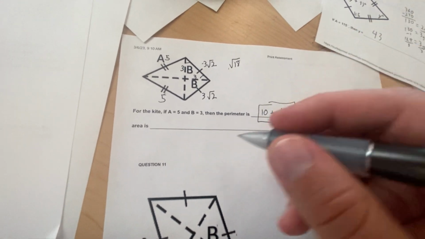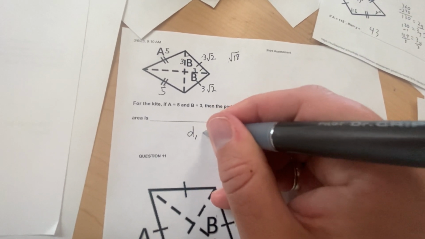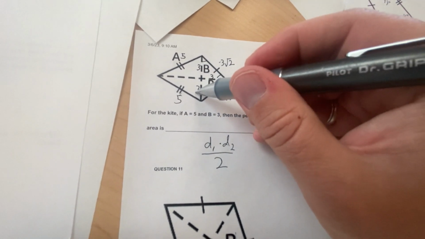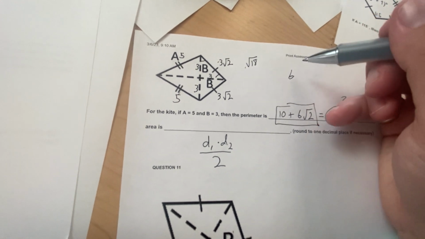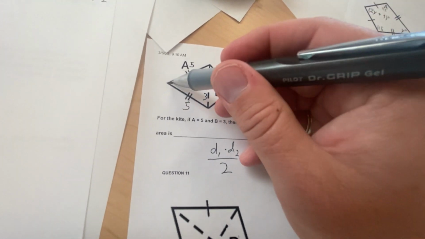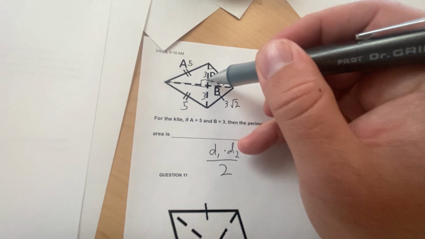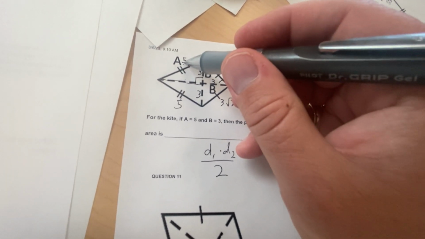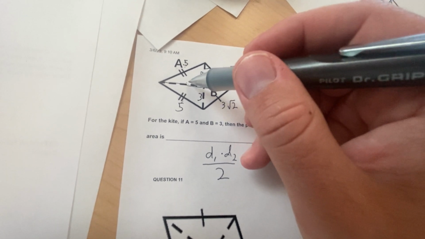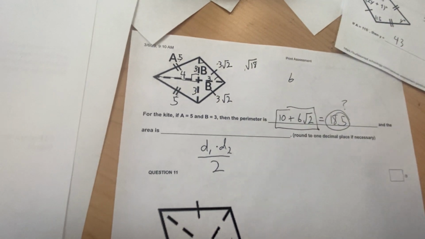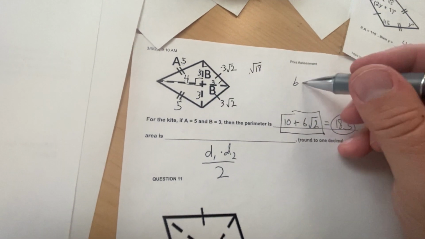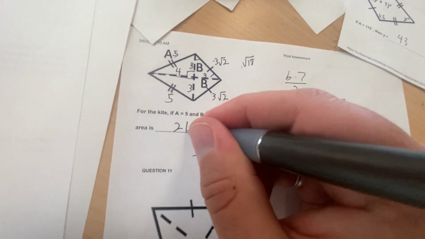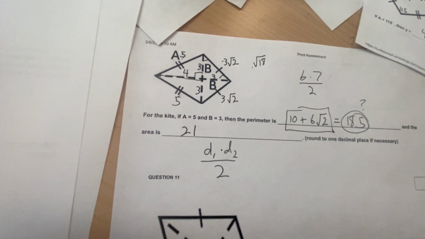The area when you're doing these, remember, it's diagonal 1 times diagonal 2, and then we divide that by 2. This is 3, so this is 3. So one diagonal is 6. This is 3, and then this one we're not given, but this is a right triangle. And I happen to know that this is one of our Pythagorean triples. If the hypotenuse is 5 and one side is 3, the other side's going to come up to 4. So I have 3 and 4. My other diagonal is 7. 6 times 7 is 42. Divided by 2 is 21. So my area there is 21.